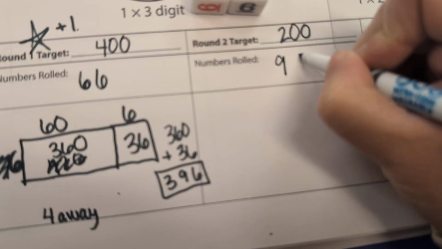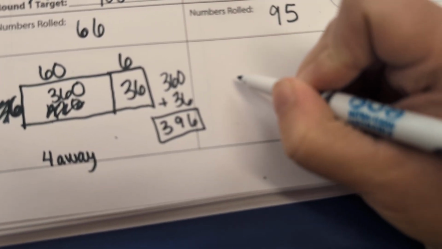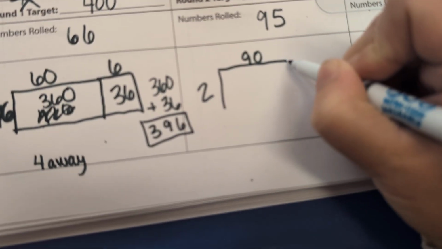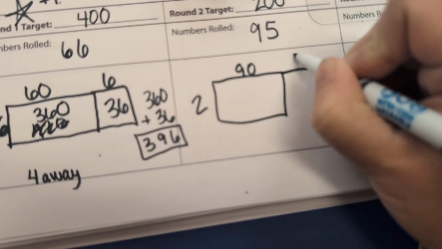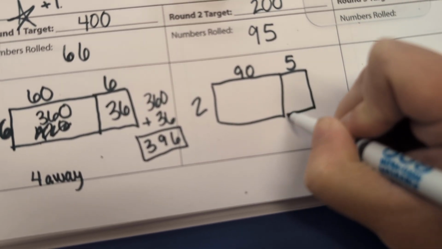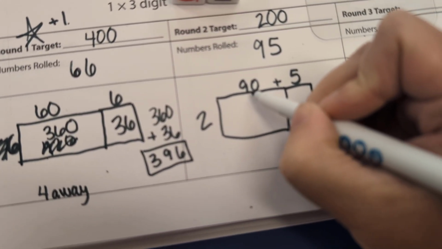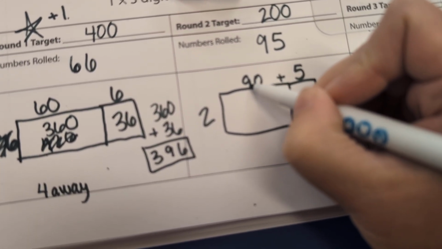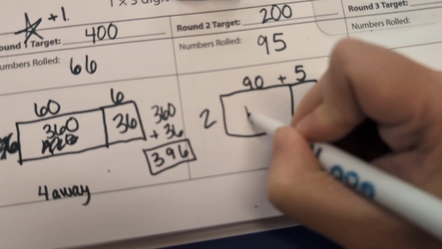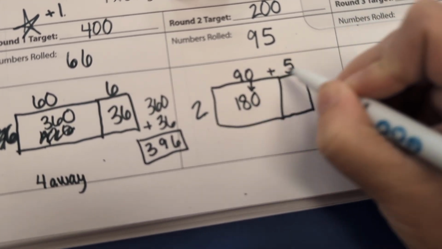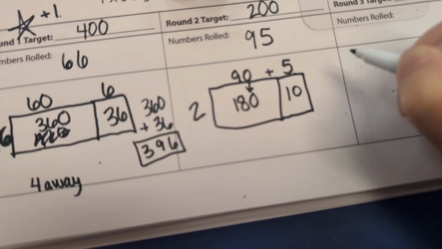And we'll write that we rolled a 95, and 2 times 90 and 5. I'm separating the 90 and 5 because I know multiplying by zeros is easy. So I can do 9 times 2 as 18 and then put the 0 on the end. Then I'll do 2 times 5 and get 10.